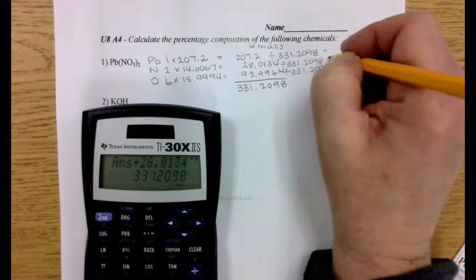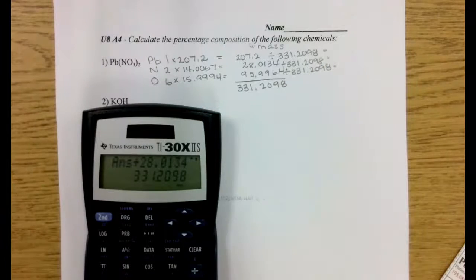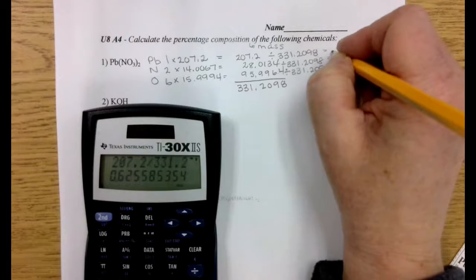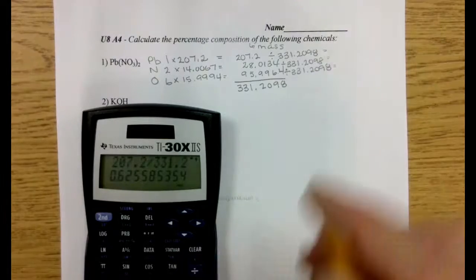And I'm going to get some number. I'm going to store that number. And I'm going to take the 207.2 divided by, recall that, and I am going to get, I'm going to take it times 100 because I want percent.